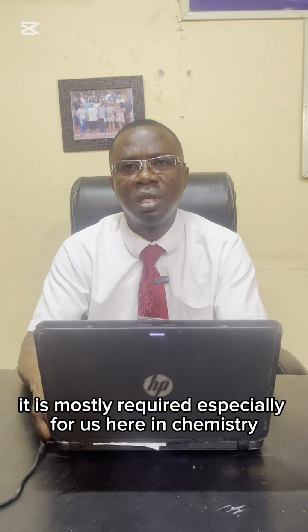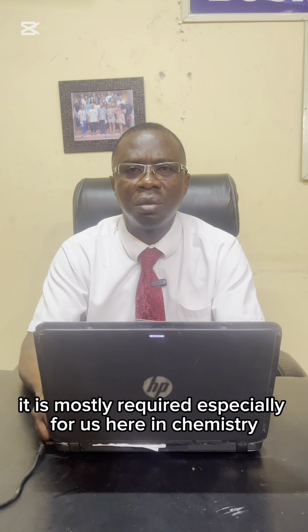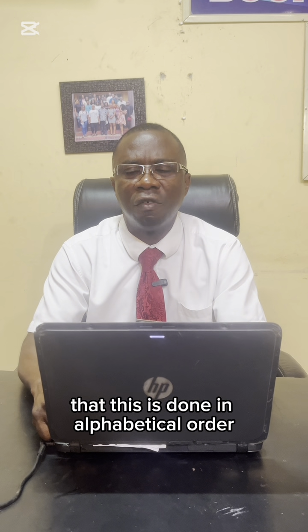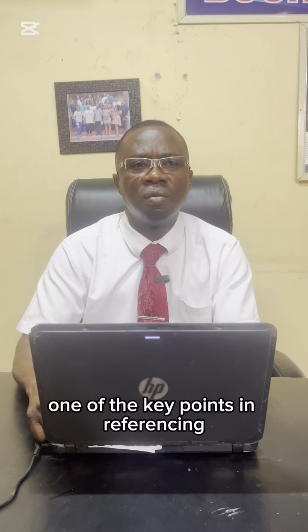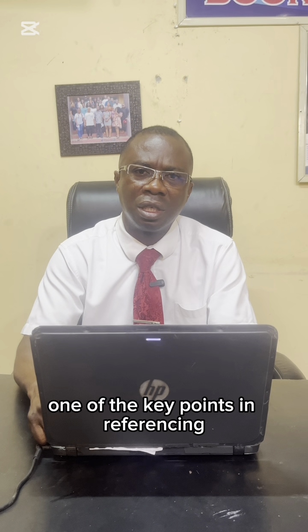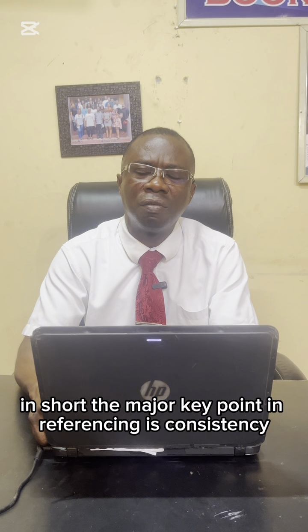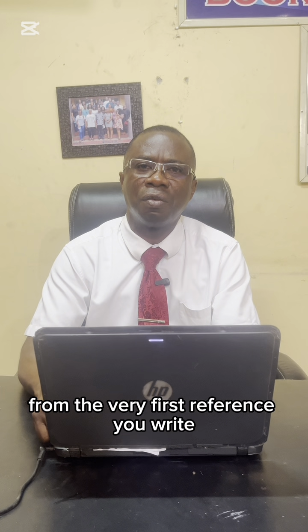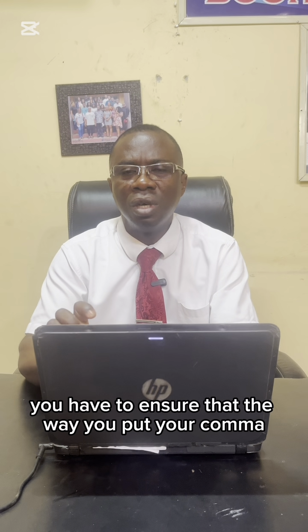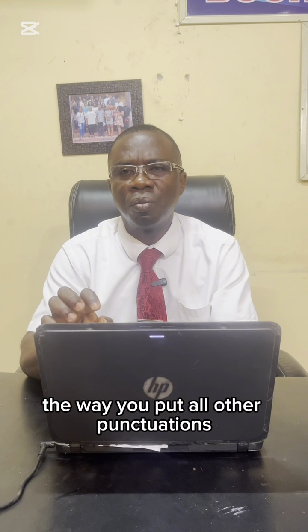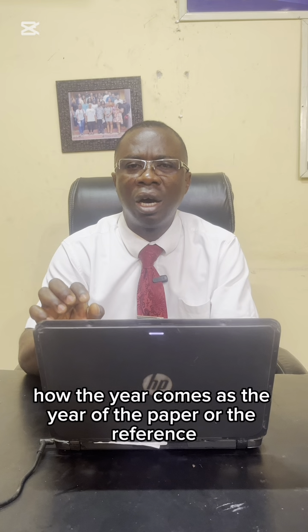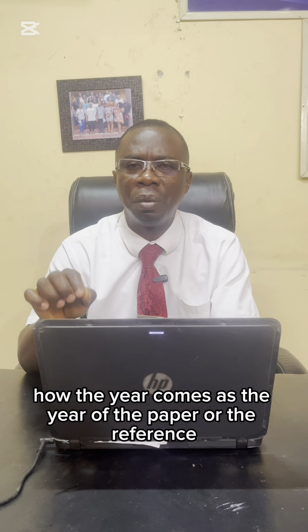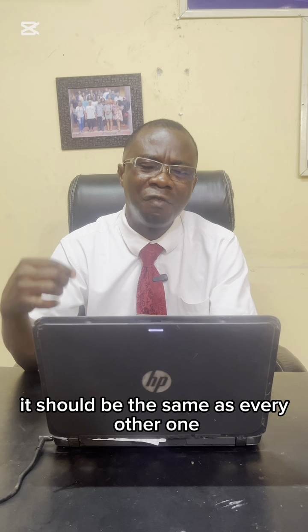It is mostly required, especially for us here in chemistry, that this is done in alphabetical order. One of the key points in referencing, in short, the major key point in referencing is consistency. From the very first reference you write, you will have to ensure that the way you put your comma, the way you put all other punctuations, how the year comes as the year of the paper or the reference, it should be the same as every other one.